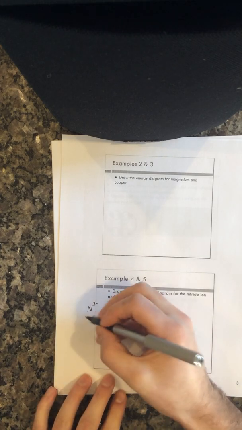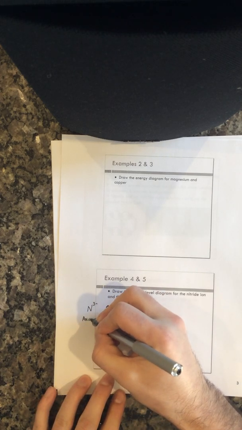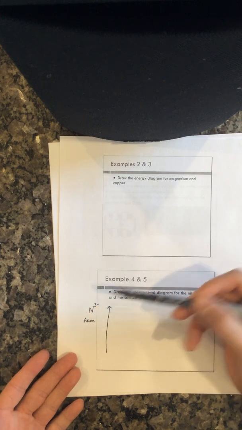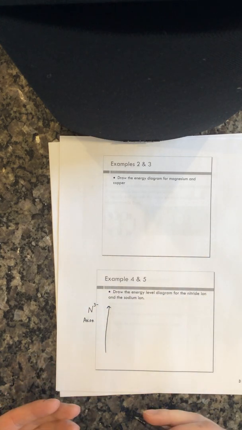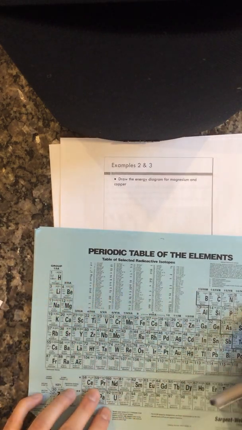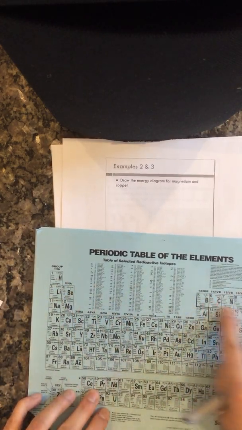So this is what we call our anion because it has gained electrons. So what's going to happen is we're going to draw this out. 3 negative means that we add 3 electrons. So nitrogen is in our 1s, 2s, 2p orbitals.